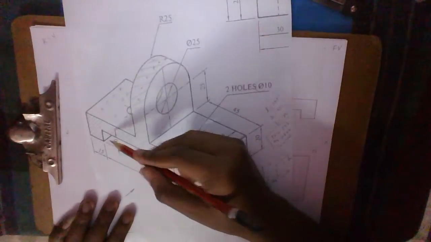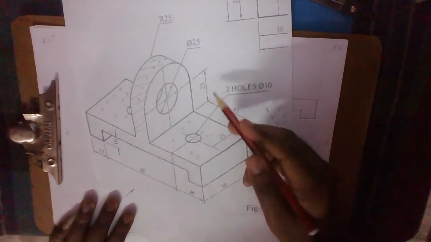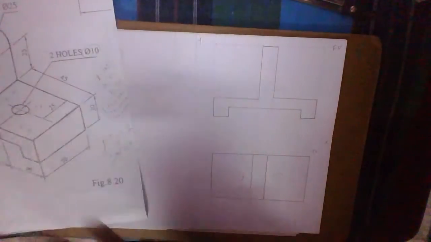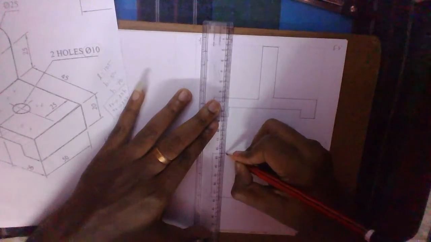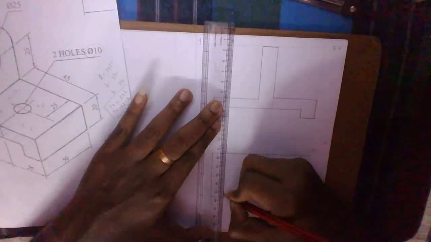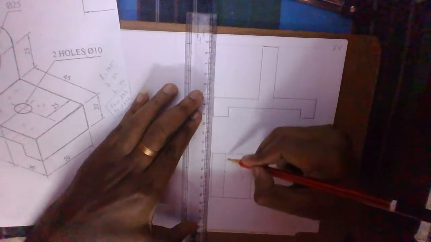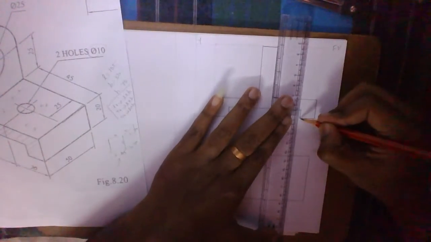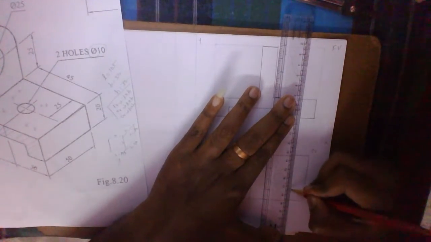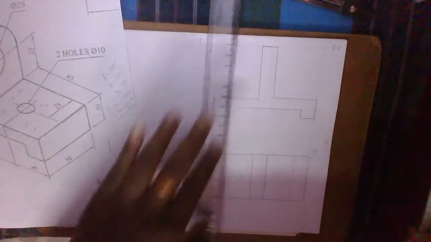While looking from the top, I have a slot in the bottom, which is invisible when I am looking from the top, right? So invisible lines will always be represented by using hidden lines. Once you draw the projection lines towards the slot, you will get that distance easily. You don't want to measure each and everything. So that is the beauty of orthographic projections.